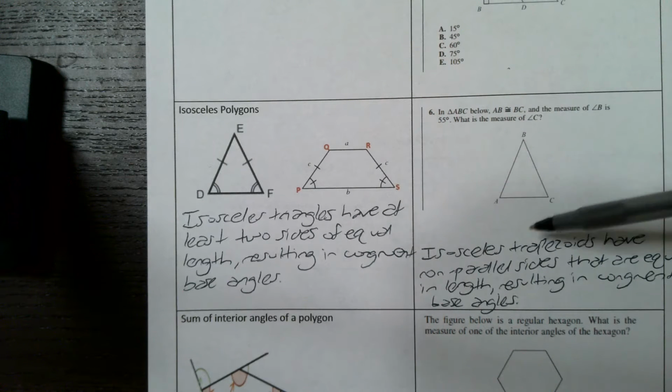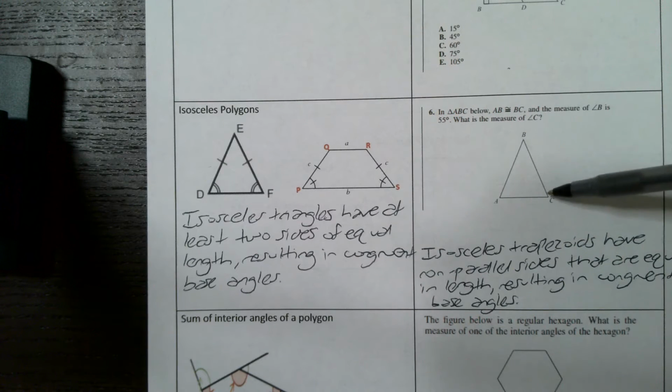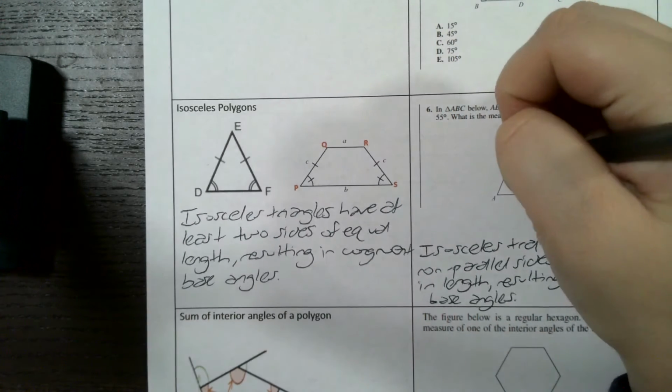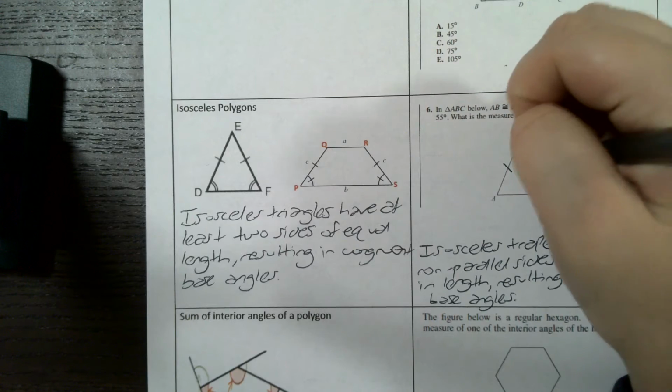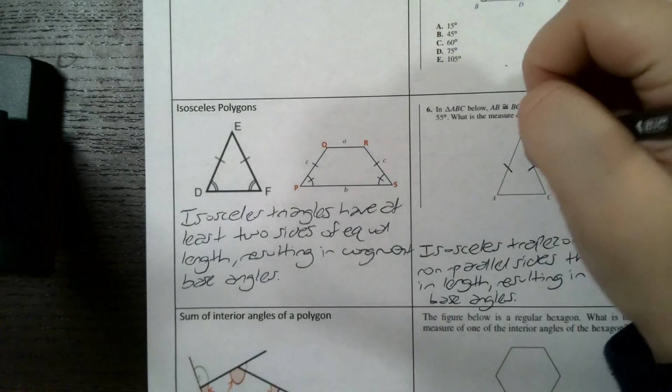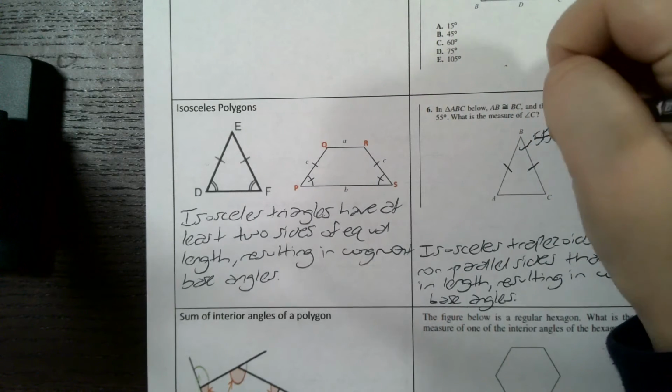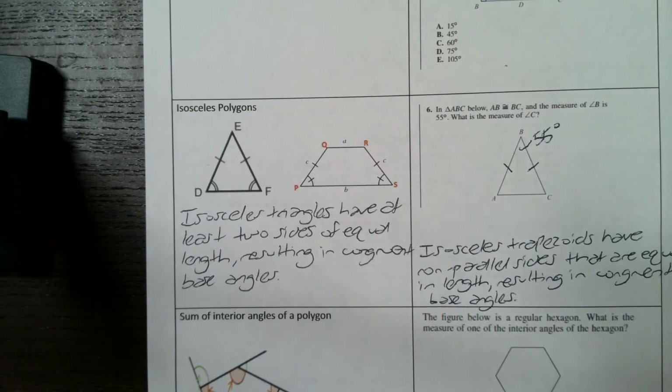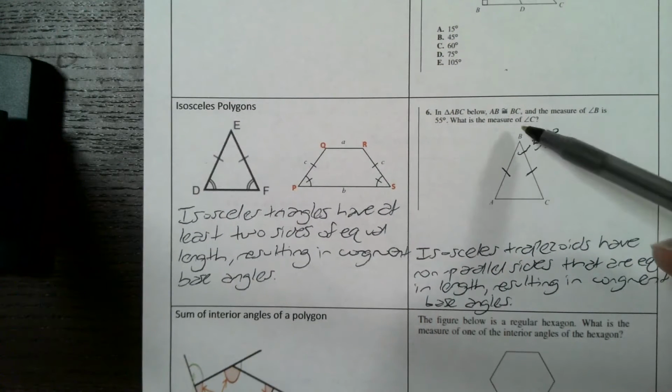So, in triangle ABC below, AB is congruent to BC. So I'm going to put my marks here. AB is congruent to BC. And the measure of angle B is 55 degrees. So my angle B is 55 degrees. What is the measure of angle C?